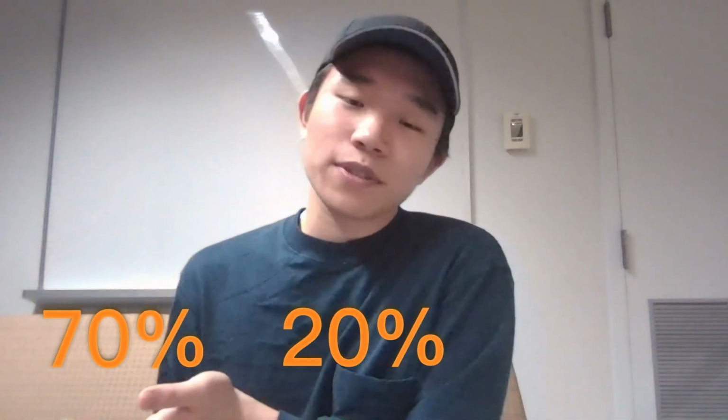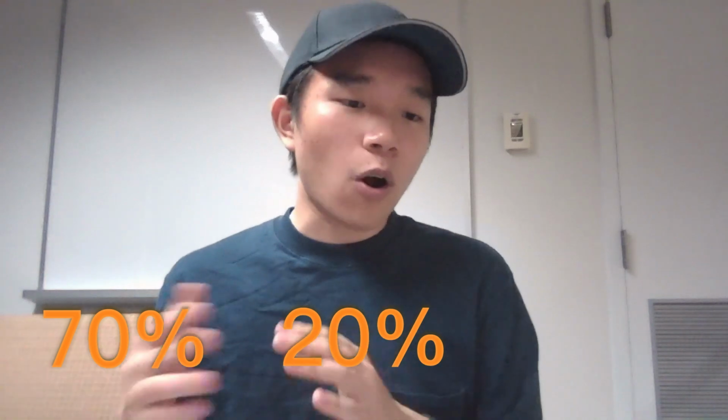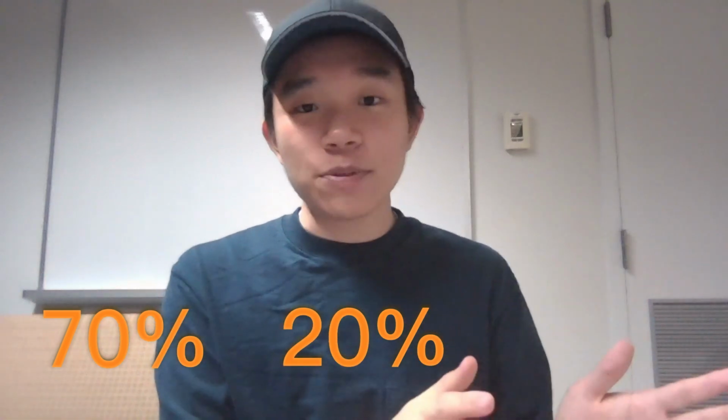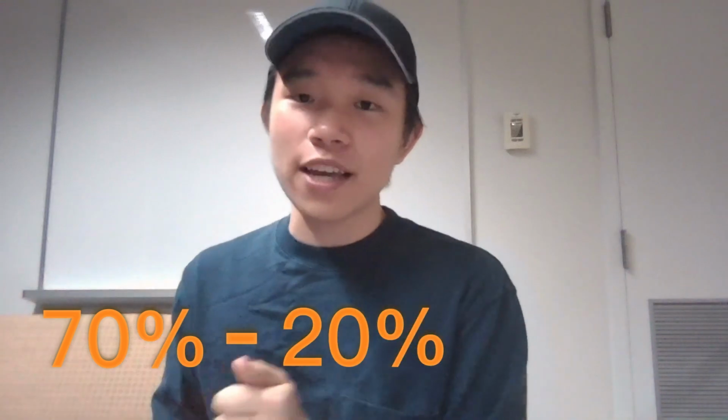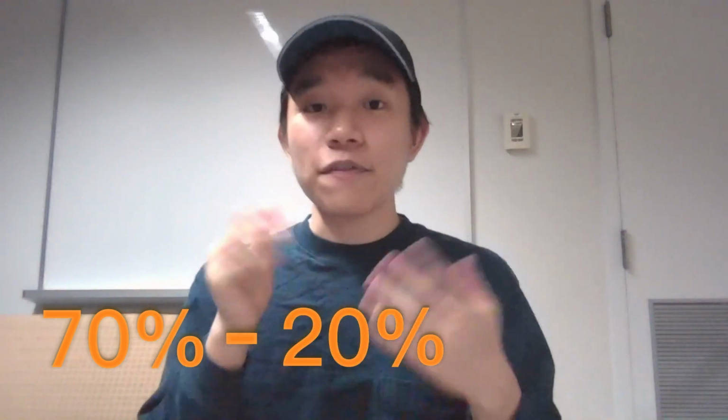So it's actually pretty simple to calculate your NPS score. All you have to do is take the percentage of promoters and subtract the percentage of detractors. I'll just give an example right now. If your company had 70% promoters and 20% detractors, then all you have to do is take that 70%, subtract the 20%, and then you have an NPS score of 50.